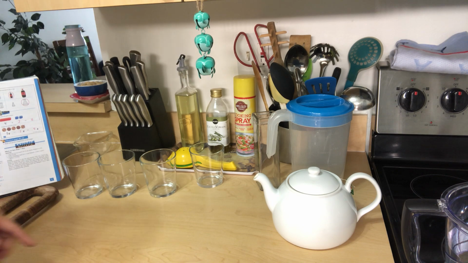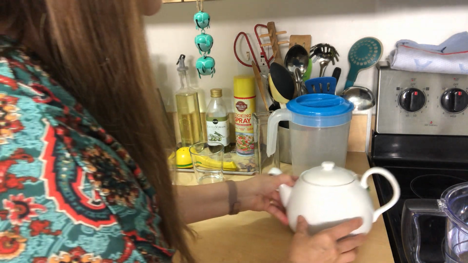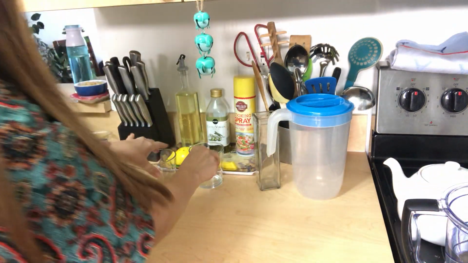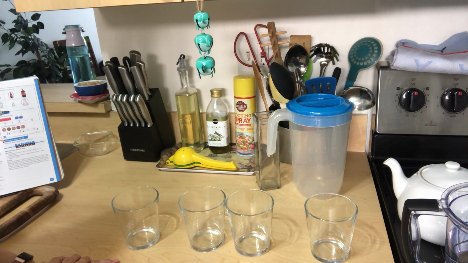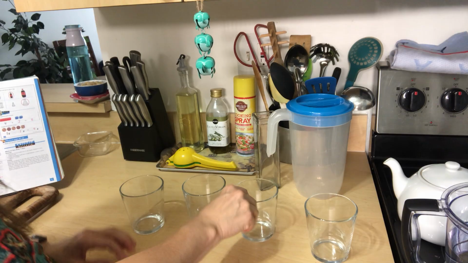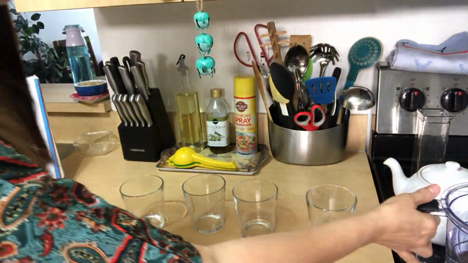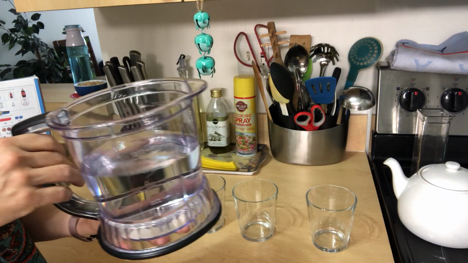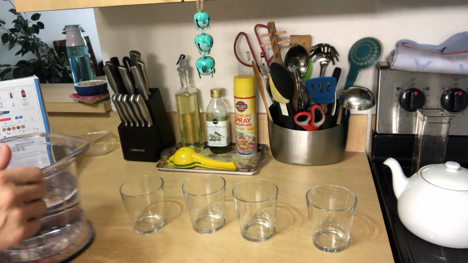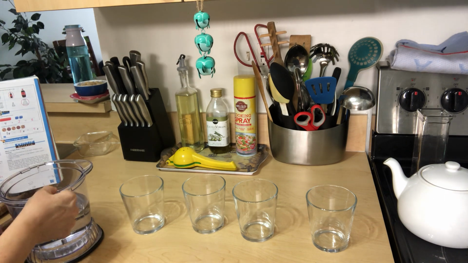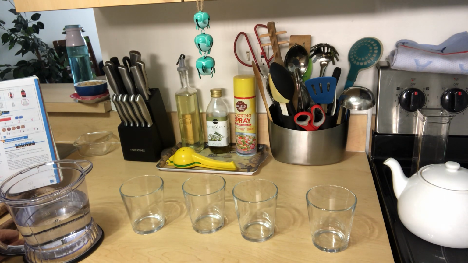Okay, now let me ask you a question. If I look at these drinking glasses, we look at them together, do you think this water will fit in one of these glasses? You're not sure, right? Well, how would I find out? How many of these do you think it would take to hold this water?